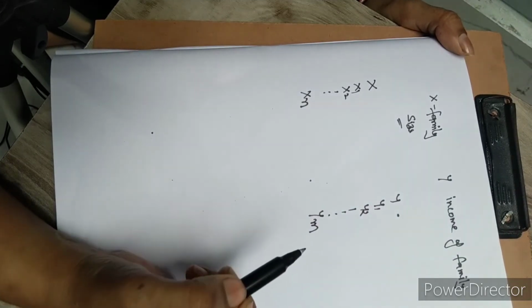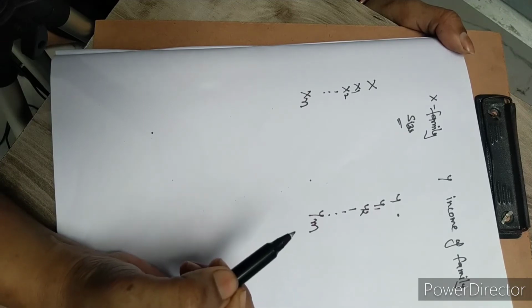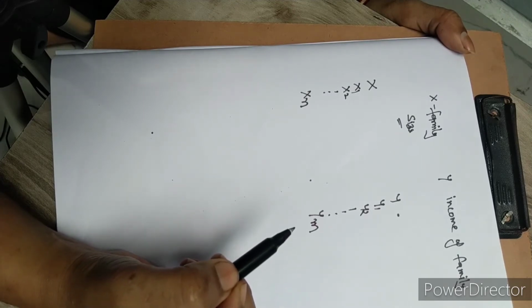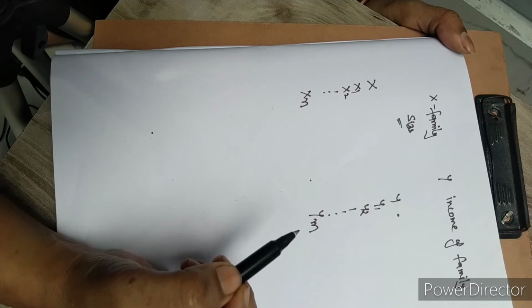So in this situation we cannot compare the consistency or the dispersion via standard deviation, mean deviation, or any of the above-said methods.